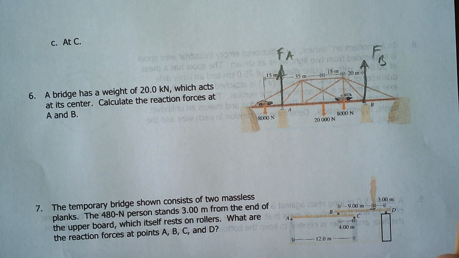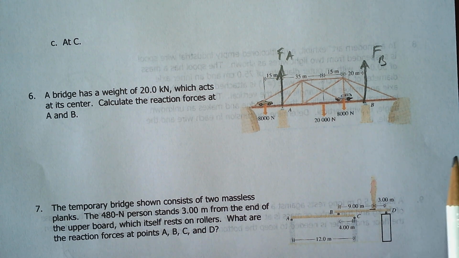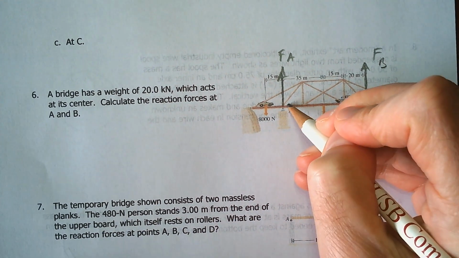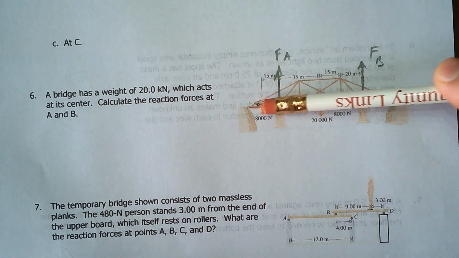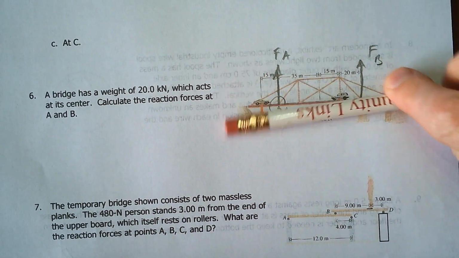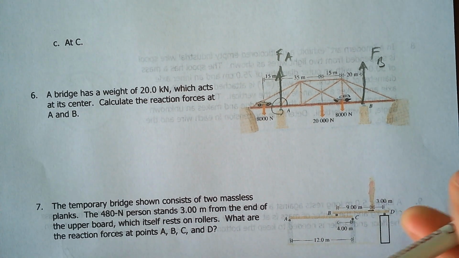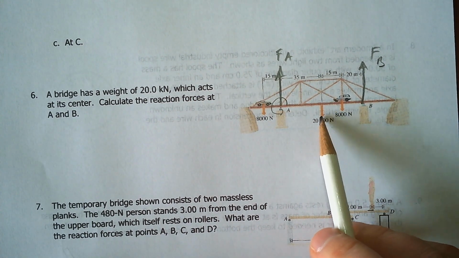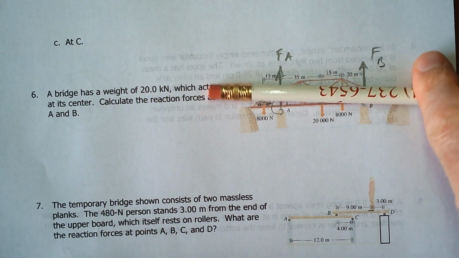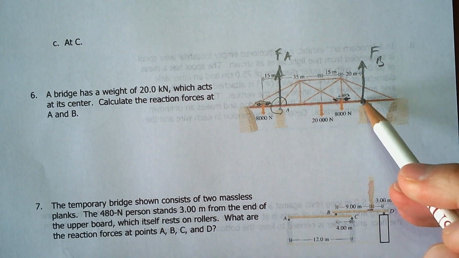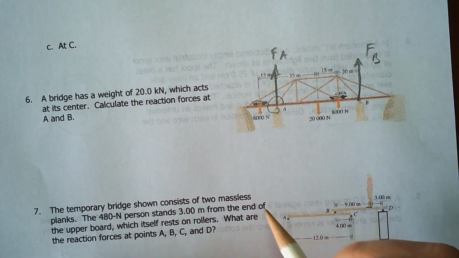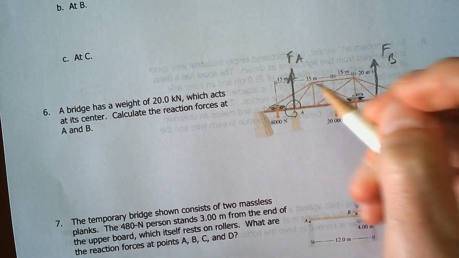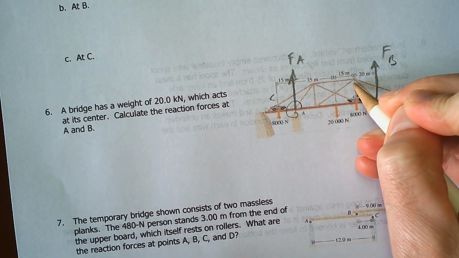So I probably want to use this idea of torque. I want to put a pivot point somewhere where there's an unknown to get rid of one. So let's say we put a pivot point here, okay? So this car right here is going to try to spin it this direction, which would be counterclockwise. These two weight forces try to spin it clockwise. And then FB is also trying to spin the bridge counterclockwise. I'm going to call this car and this here truck.